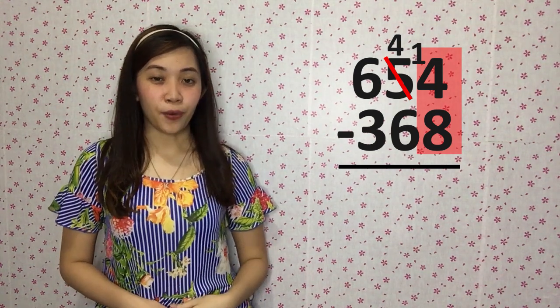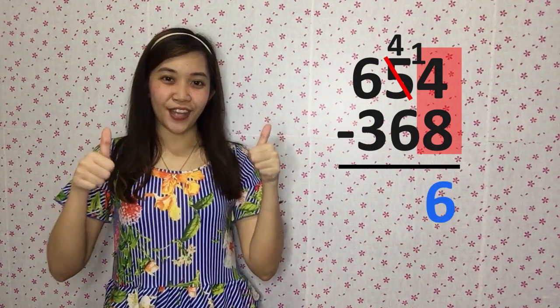We can't because 8 is greater than 4. So, we need to regroup 1 ten as 10 ones first to add it to our 4 to have 14. Now, can you subtract 8 ones from 14 ones? Good job! The answer will be 6.